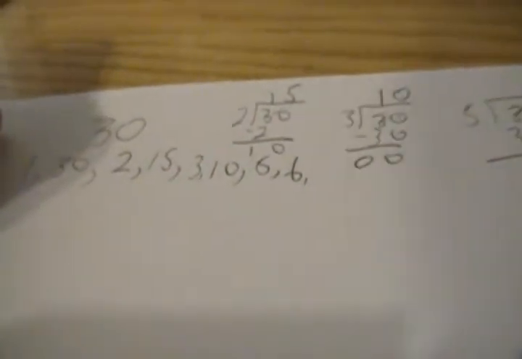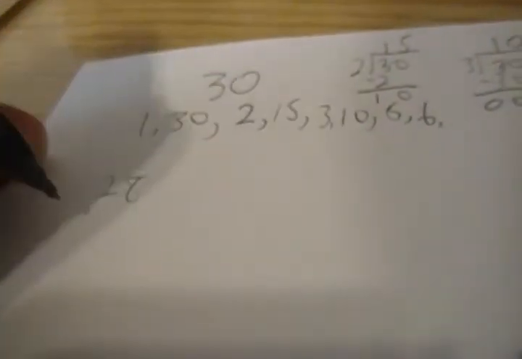Okay, let's try one more. Let's try 28. So pause the video, try it on your own. Okay, so let's do the obvious one. So 28 is a factor, right? Obviously the number itself, and then 1 is a factor.